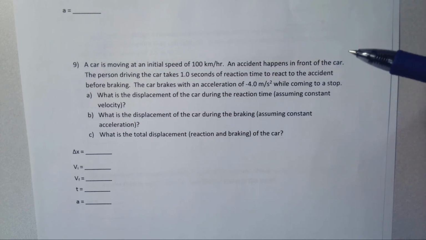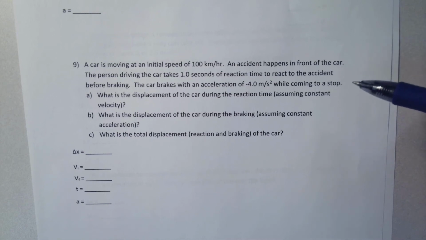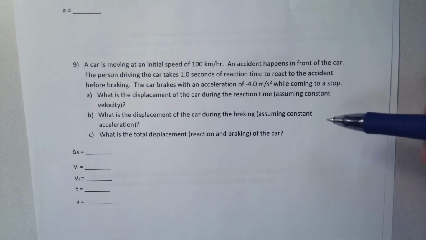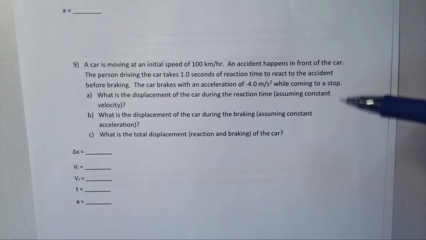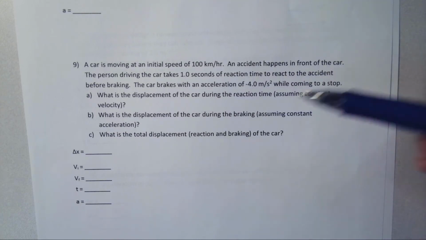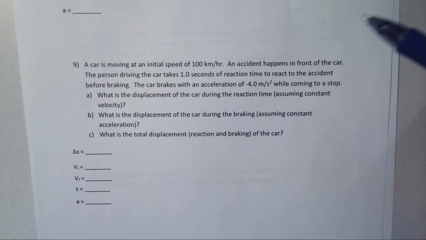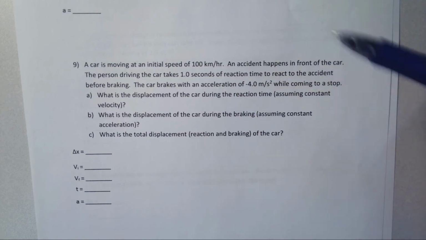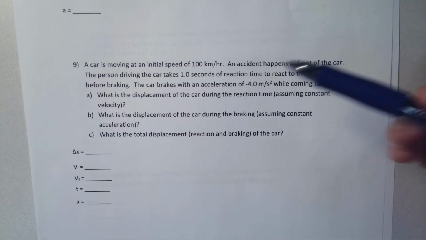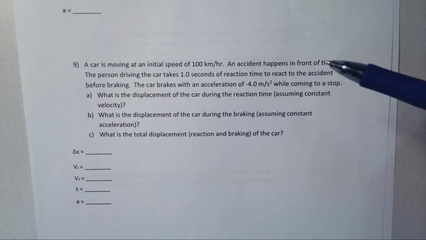Before braking. The car brakes with an acceleration of negative 4 meters per second squared while coming to a stop. So I've actually split this up a little bit easier than the original version of this question because I'm trying to show you that this is actually a 2-part problem. If you were a number hunter, you'd say, oh, 100 kilometers per hour, that must be my velocity, and 1 second, that must be my time, and -4 must be my acceleration. But if you're not taking into context, there's actually two things happening here.